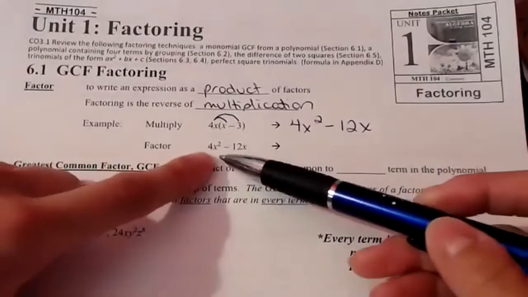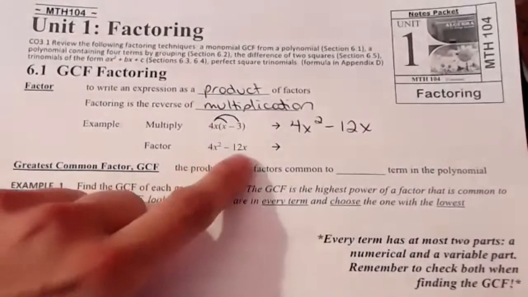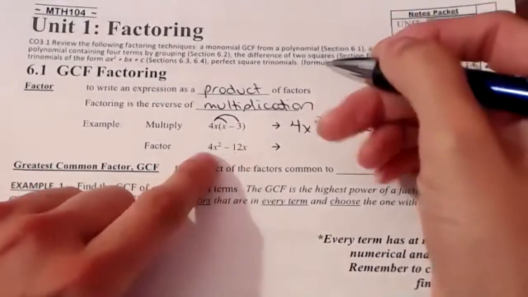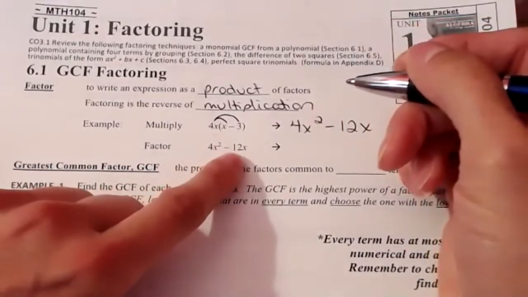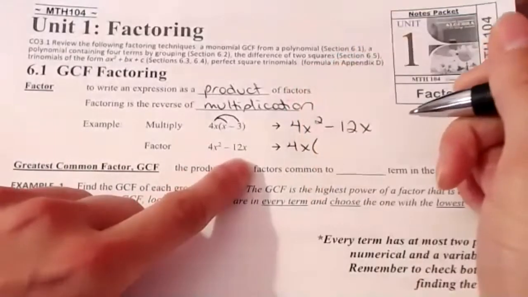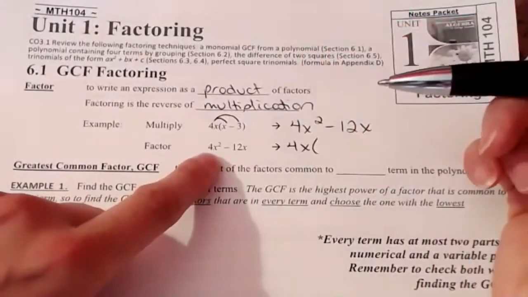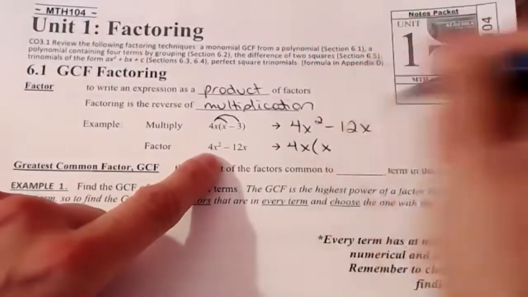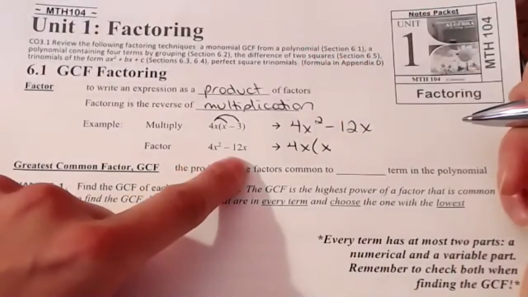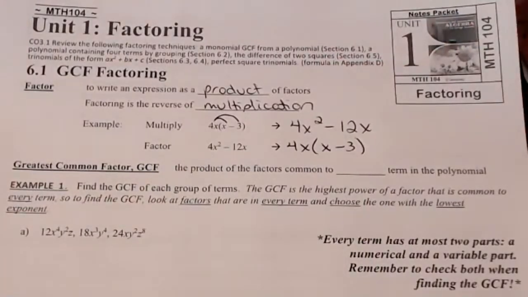Now notice this one says factor. So when we break down this polynomial, we say to ourselves, well, what is my GCF, right? We notice here that I have a common factor of 4, and we have a common factor of x. So I factor the 4x out of both terms. And when I divide each term by 4x, 4x squared divided by 4x is simply x, and negative 12x divided by 4x is negative 3. So you can see how we go back and forth between multiplying and factoring.